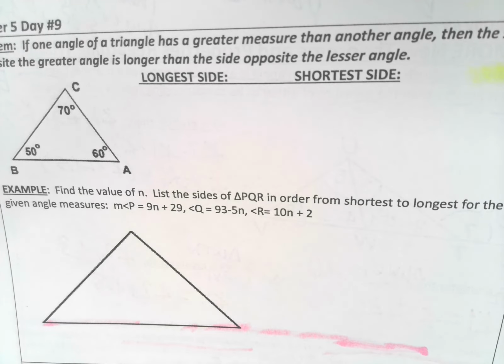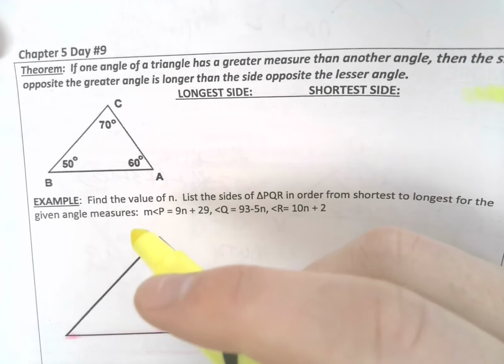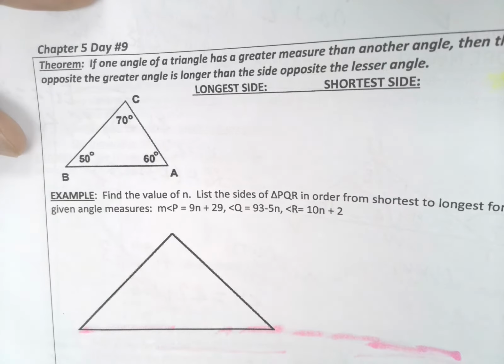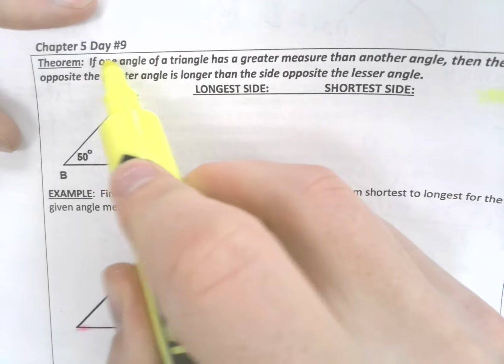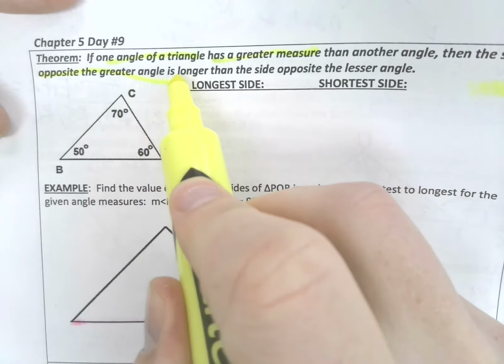So we're going to finish on this last page with some, in my opinion, fairly basic ideas, as well as some review. So this is page 4. So of course, a theorem, if we were talking about sides earlier, then it would make sense that if one angle of a triangle has a greater measure, then the side opposite is the greater angle.